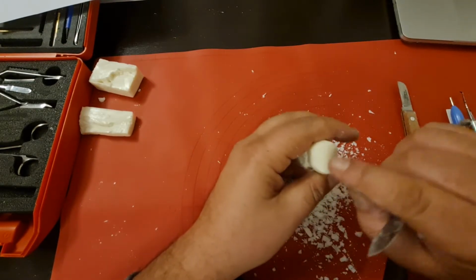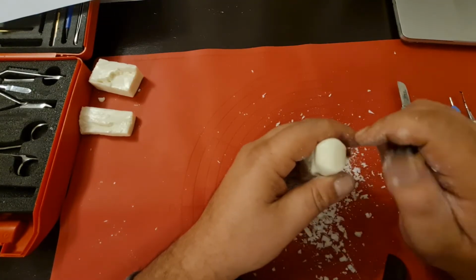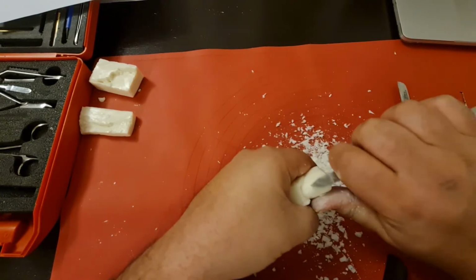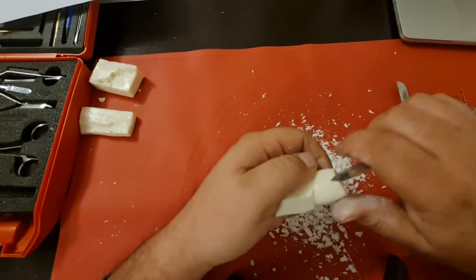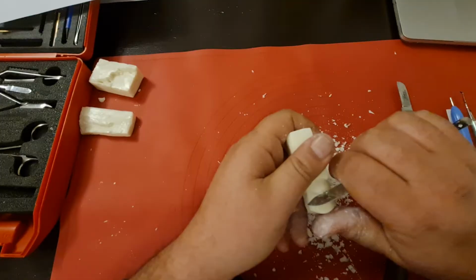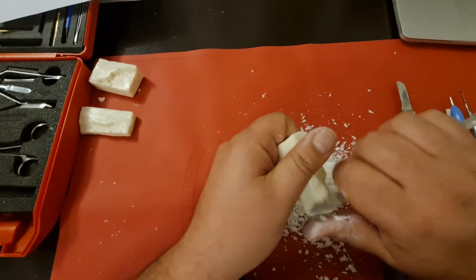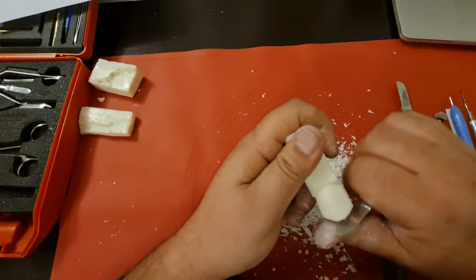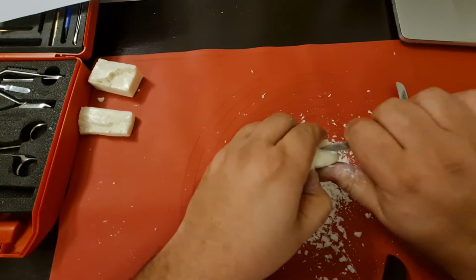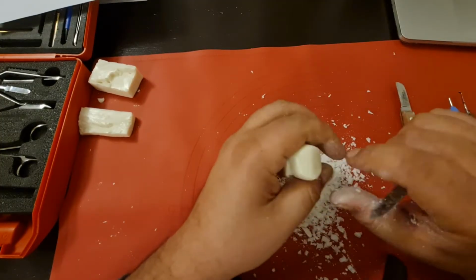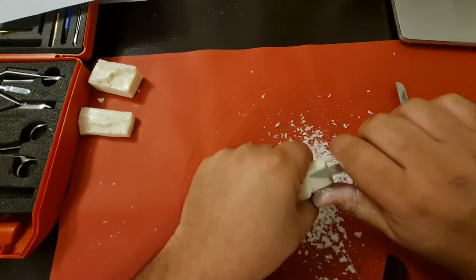The cusp tips are more far away than maxillary first premolar, so the inclinations in the lingual and buccal surfaces are not that much. The inclinations are less than the maxillary first premolar, so please be careful. Don't make the cusp tips too close to each other.